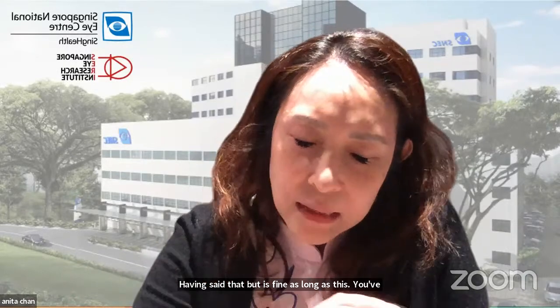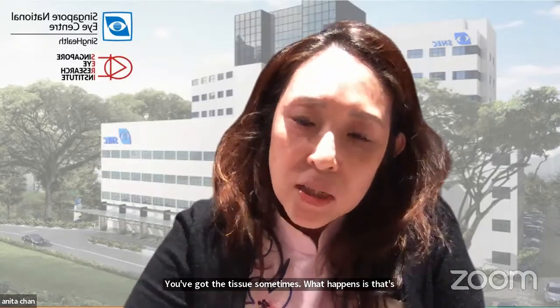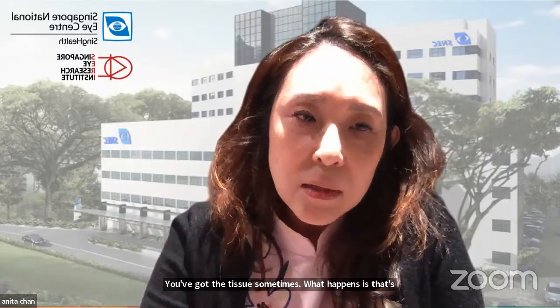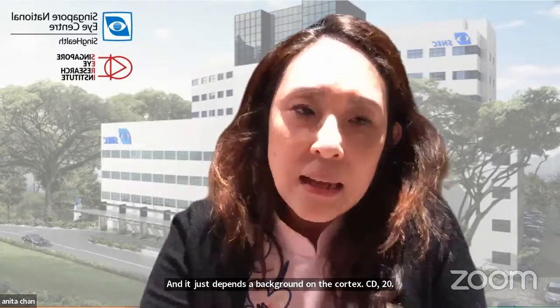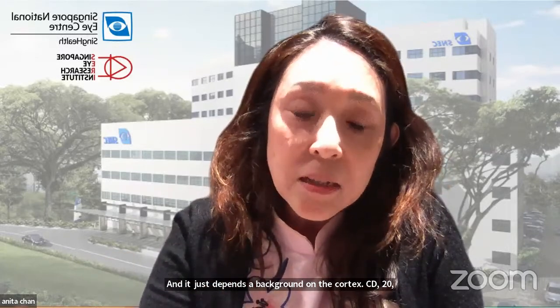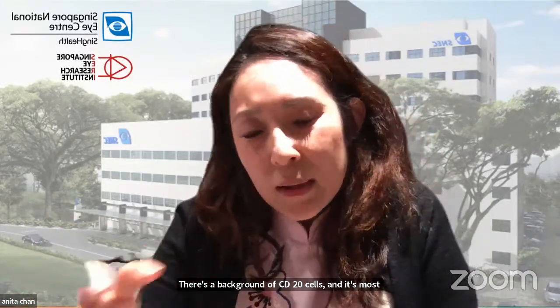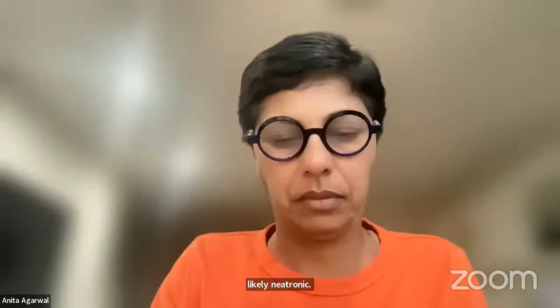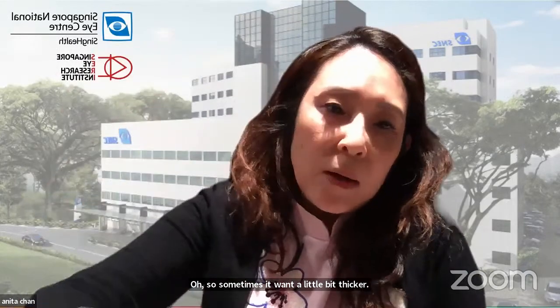Sometimes it's too necrotic and there are no viable tumor cells left, and it just stains the background of necrotic CD20 cells. So we can say, yes, there's a background of CD20 cells, and it's most likely necrotic lymphoma cells, but there are no viable ones. So sometimes you want a little bit thicker, because you want to see the viable tumor cells, which may be sub-RPE. And it really depends.